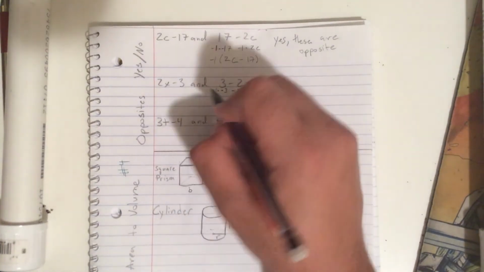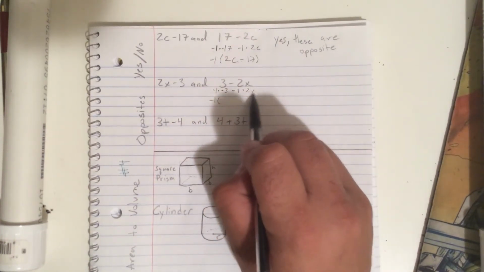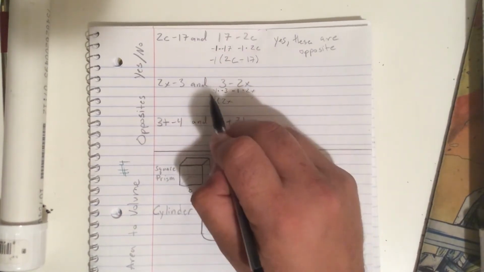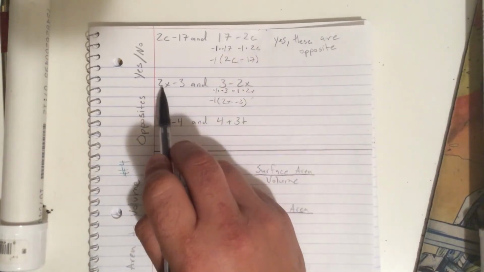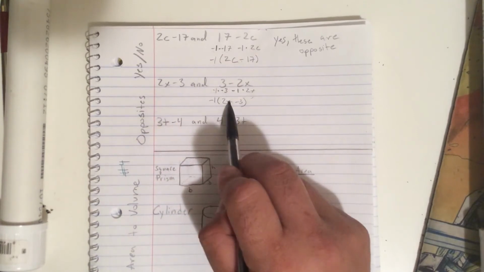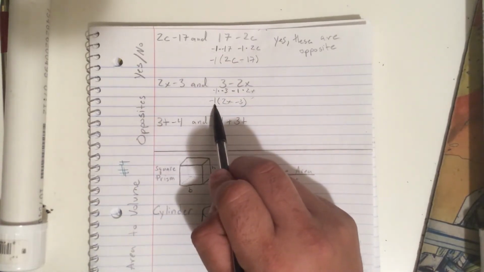So same thing that we did up there, we can pull out the negative. And we're left with, once again, I'm going to write the variable in front. So we have our positive 2x, because we're taking the -1 out. And then we have our -3 here. And once again, we have our 2x minus 3 and our 2x minus 3. So we know these are opposites because the two expressions are the same, except the -1 is being pulled out.